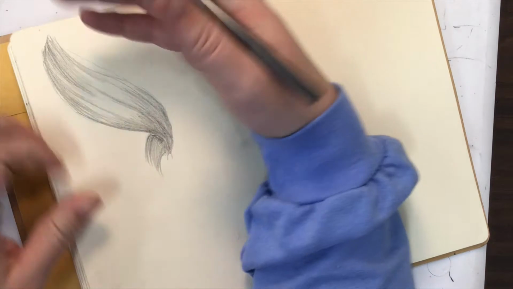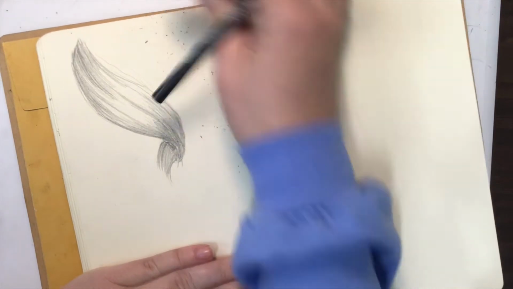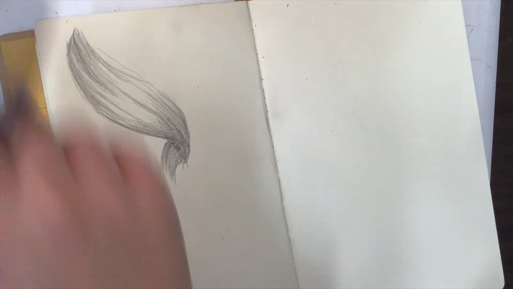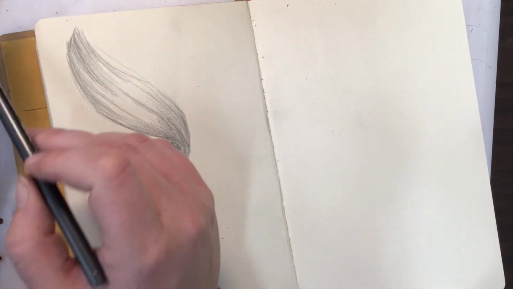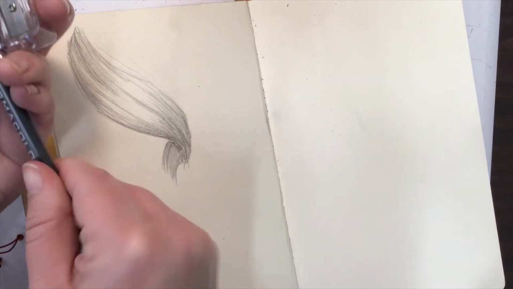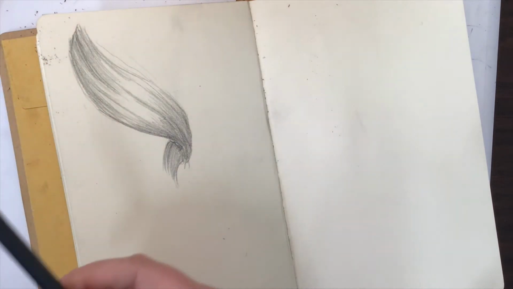So these are just our beginning marks. You're going to see that we're going to go over our values quite a bit throughout this. It's not like it's just a one-layer approach and we're done. It's a slow, gradual build-up. As I build up more and more of these values, keeping a nice sharp pencil is going to be very helpful.